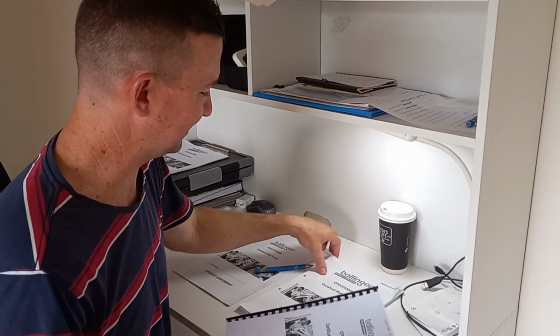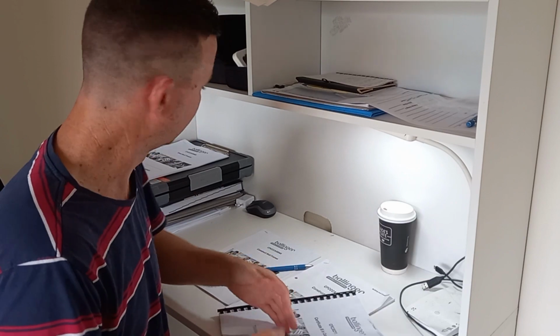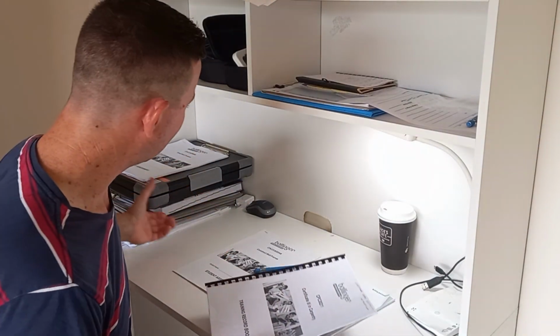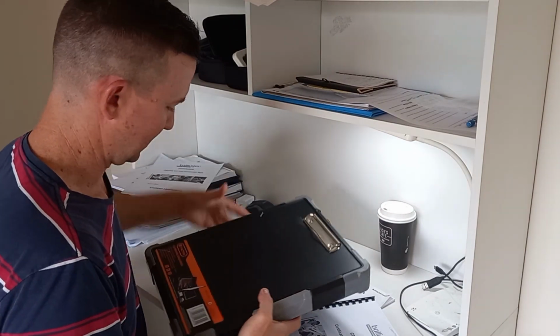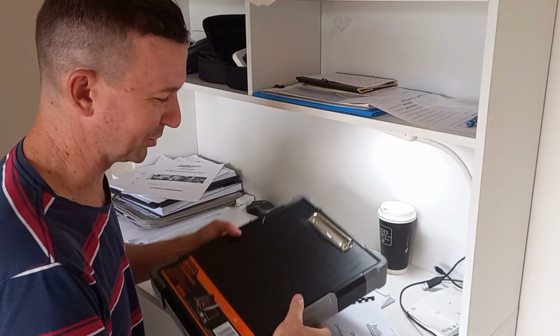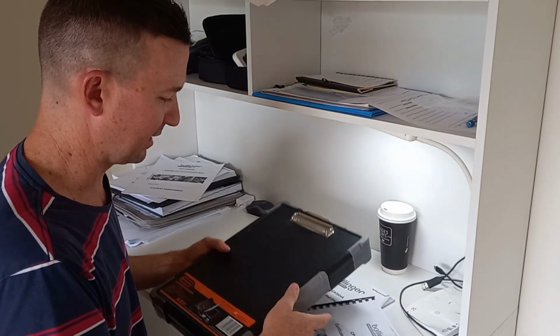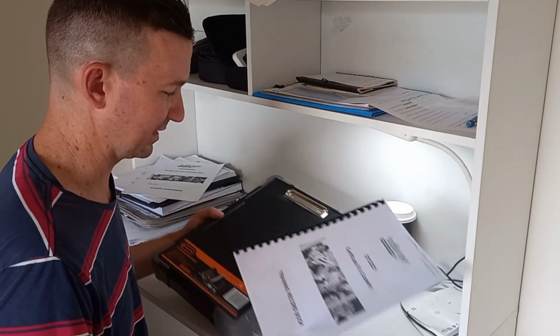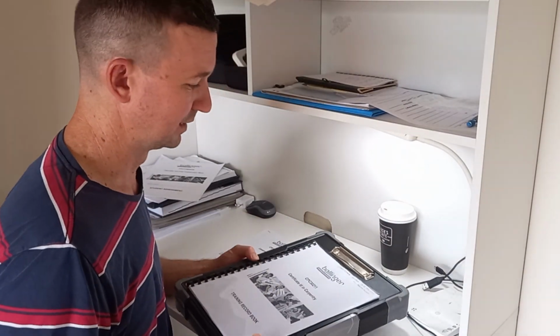It was basically just stapled together, but I've bound it up, put a nice plastic cover on it, and I keep it in this big clipboard. These Tactics clipboards are awesome. Maybe a good tool shout out, Tactics clipboard. Very chunky, fairly well waterproof, definitely dust proof as well. That's where I keep it, and I always keep that behind the seat in the car with me at all times.